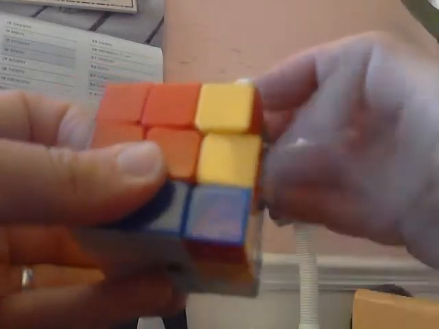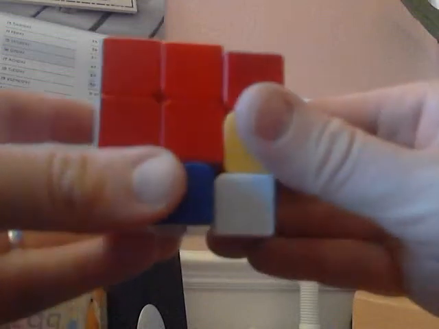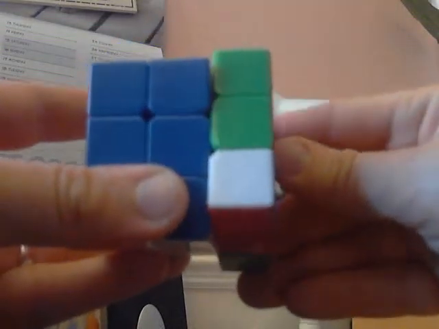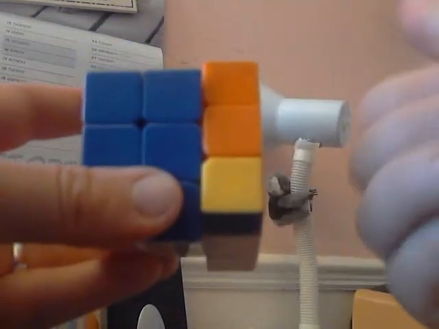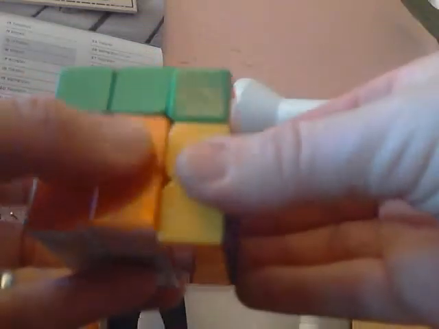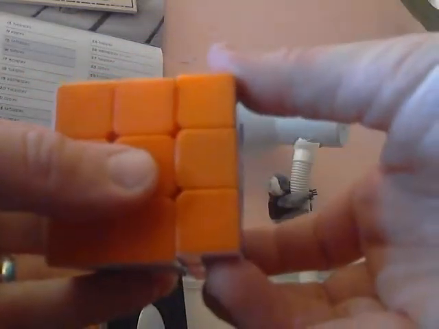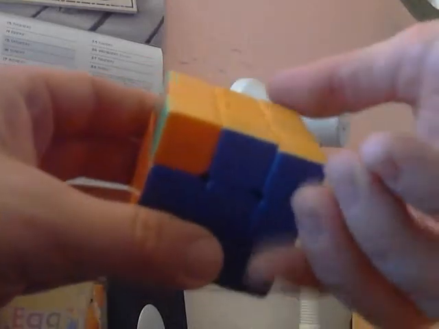And right here I use my thumb and then just kind of twirl my finger. And then place it there. Okay, so fast it would be like this.